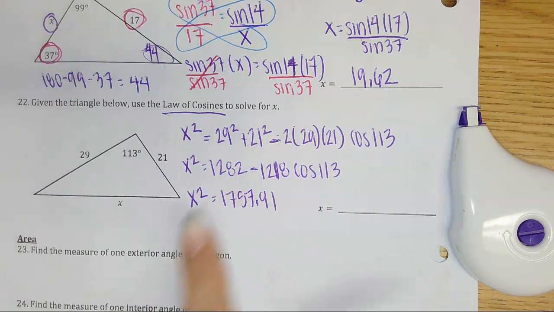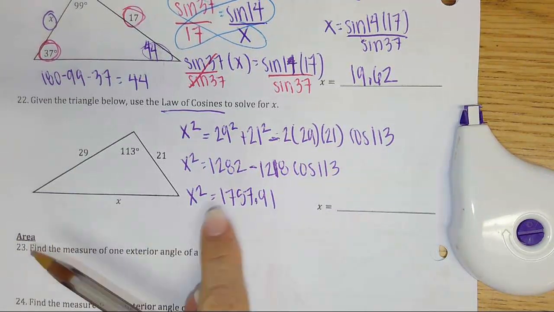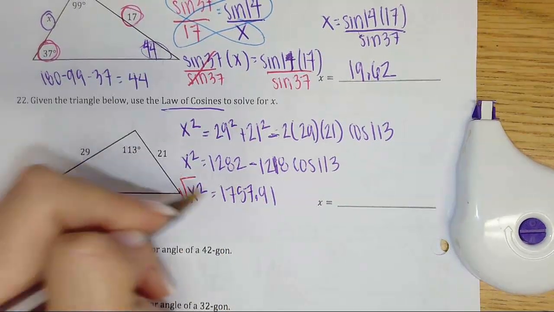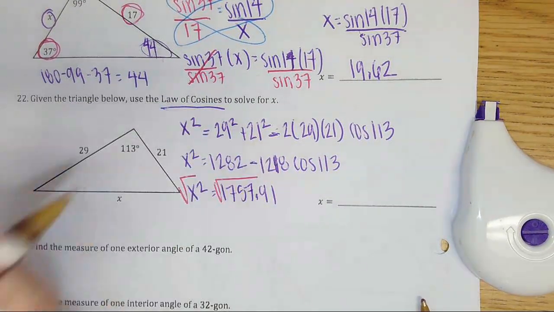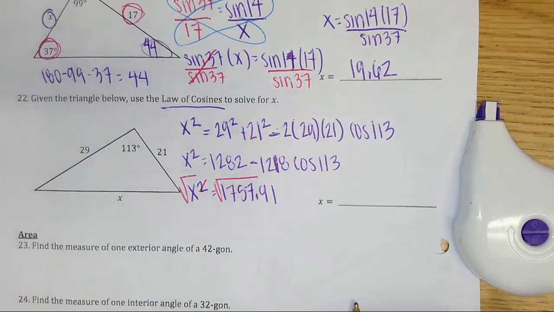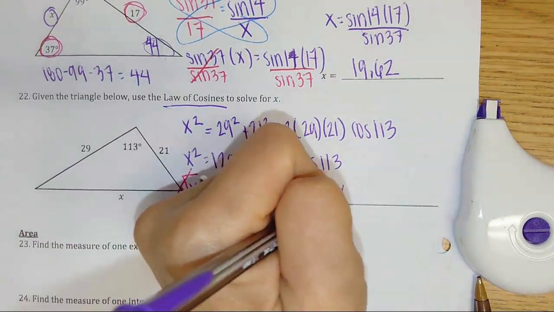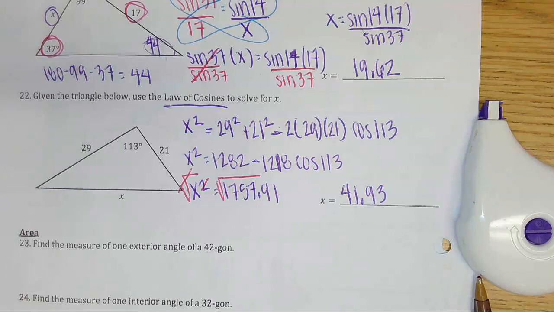Alright, you can plug this all into the calculator, but it just can be a bit confusing. So don't write that as your answer because remember x isn't alone. So now we want to take the square root of each side, and that will cancel out your x squared and your square root, and it will give you your answer of 41.93. And that's that for that unit.